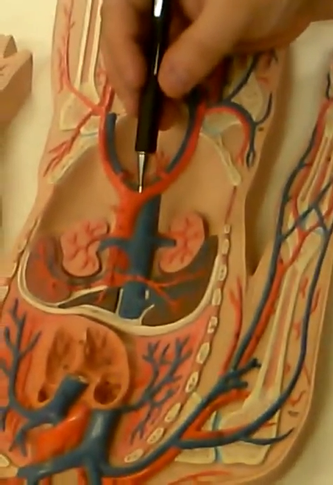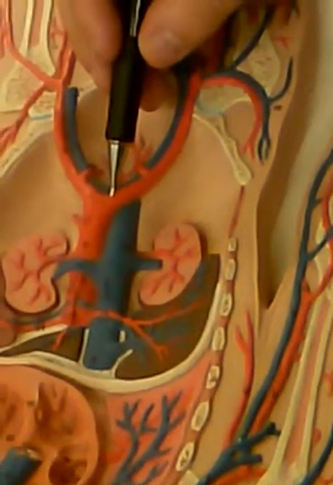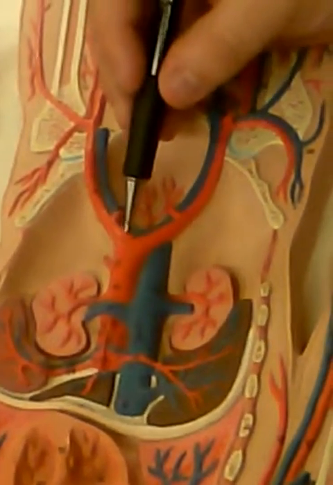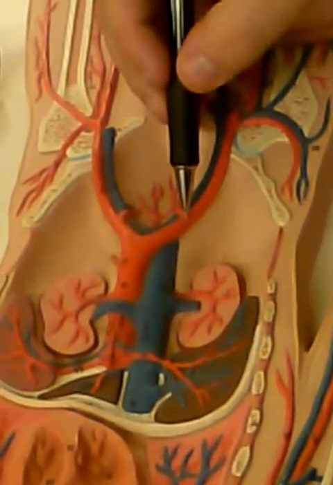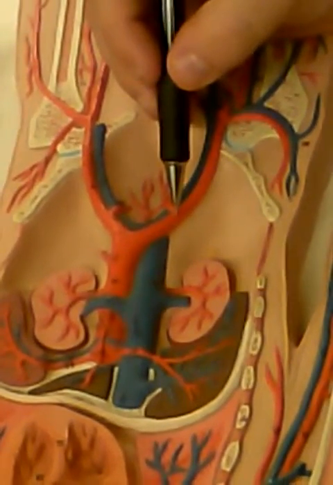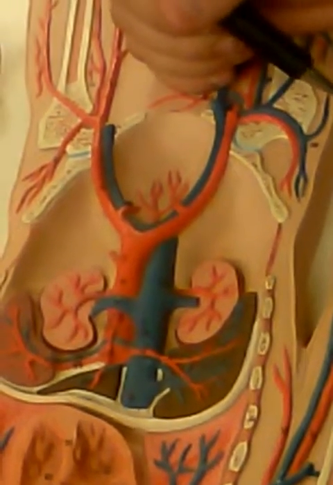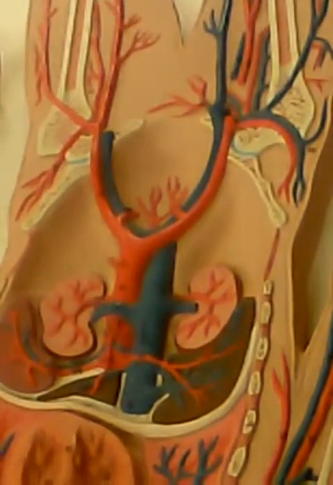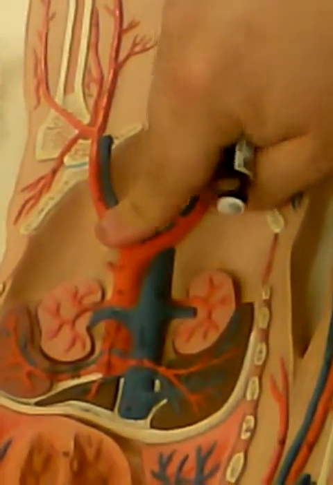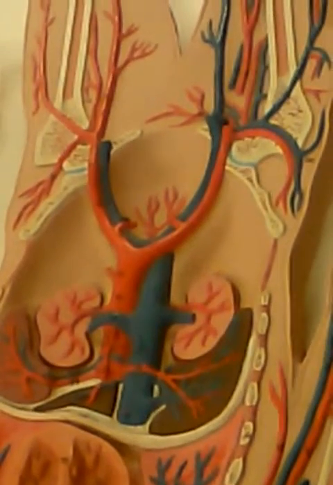Okay. Now, when the aorta branches in the human, the first branches off the aorta are the common iliac arteries. Okay. Now, there are no common iliac arteries in the cat. Basically, take this right here and attach it right to the aorta. That's what you have in the cat. This common iliac artery doesn't exist in the cat.